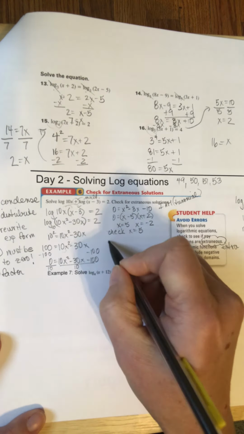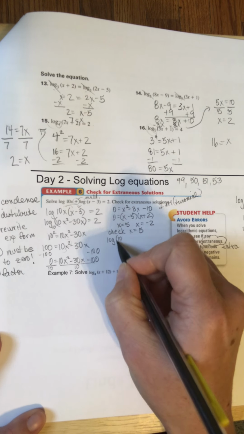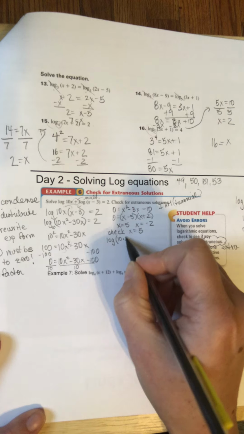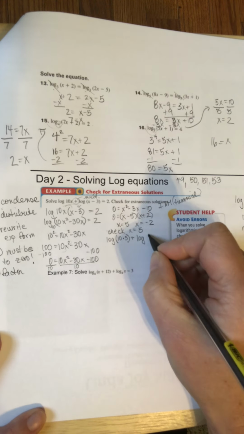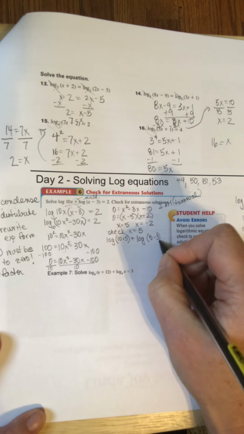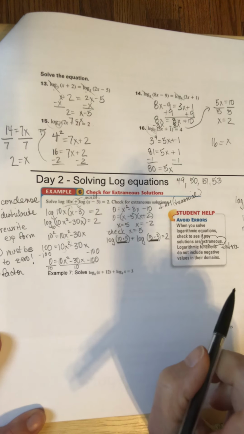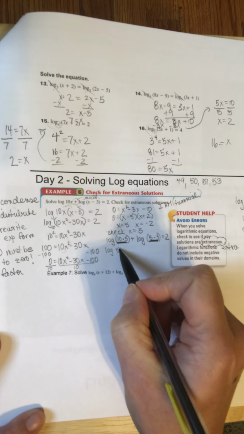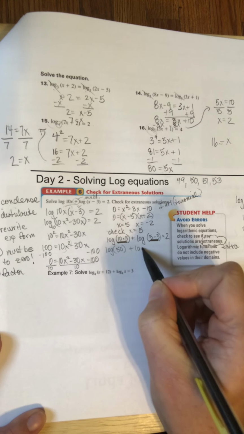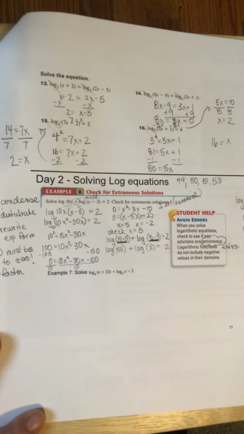So I'm going to go back to my original equation, right? So log of 10 times 5, plus, I'm going to use the original equation, log of 5 minus 3 equals 2. And I'm checking really on these numbers, okay? Are they negative? All right, they should not be negative. So then I get log of 50 plus log of 2 equals 2, if I did my math right.